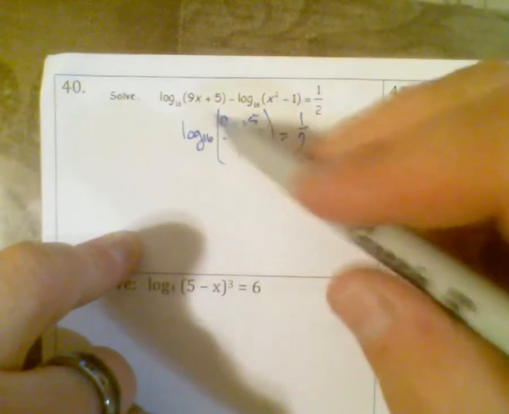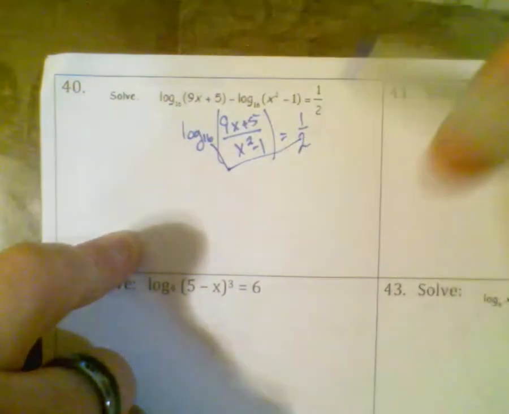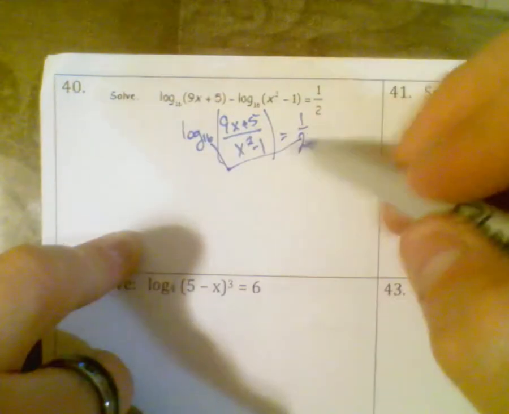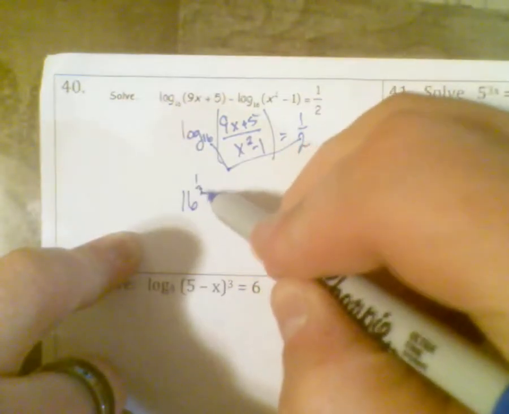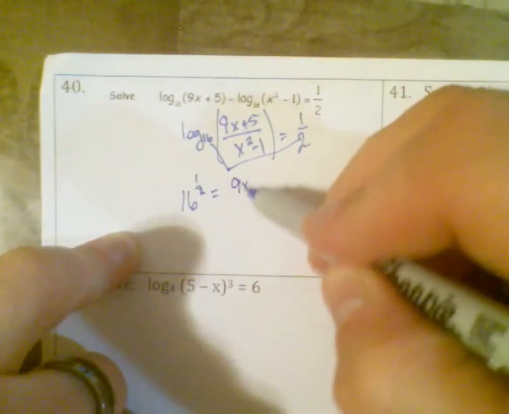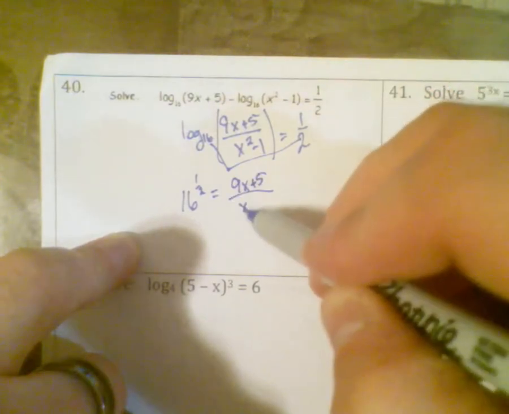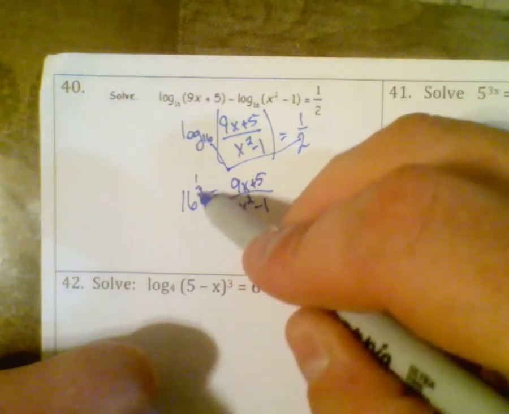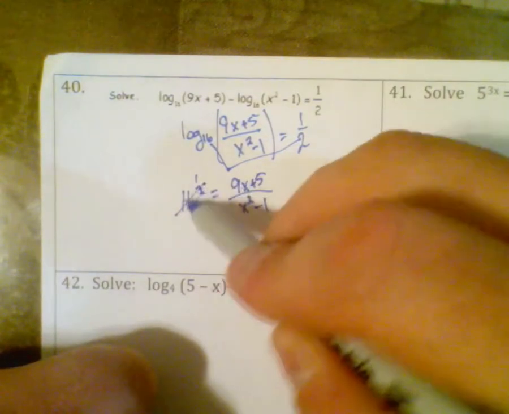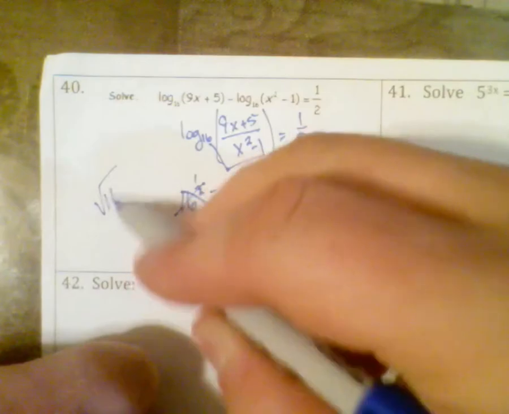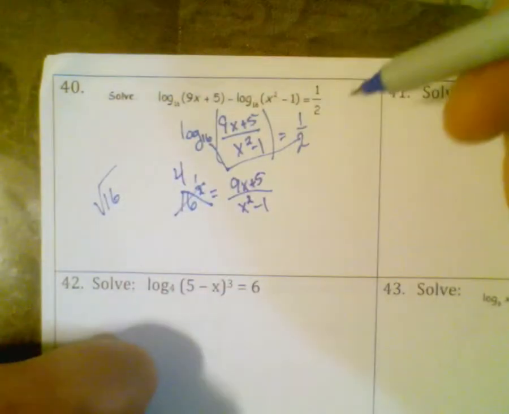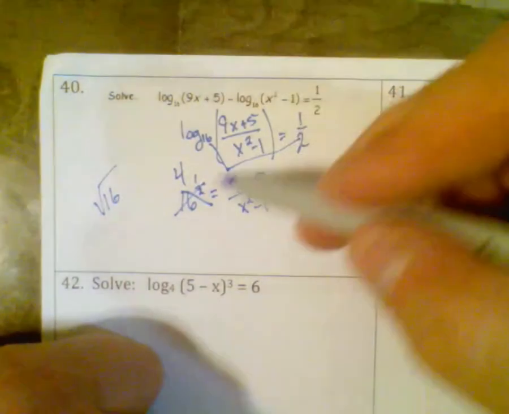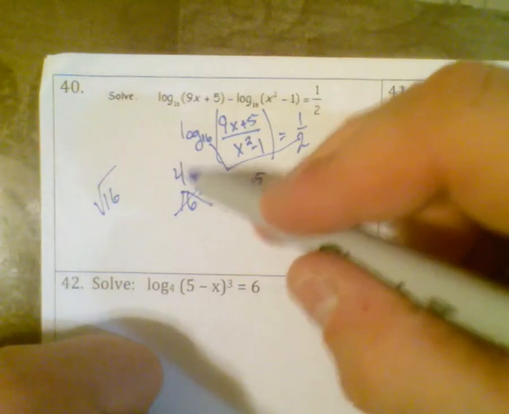So now we have condensed. There's only one log, so you have to use the check mark method. So 16 to the 1/2 exponent equals (9x plus 5) over (x squared minus 1). This, 16 to the 1/2, I showed you guys a little bit ago, 1/2 exponent is square root. That's like this, which is a 4. Okay? So that 16 to the 1/2 turns into a 4.